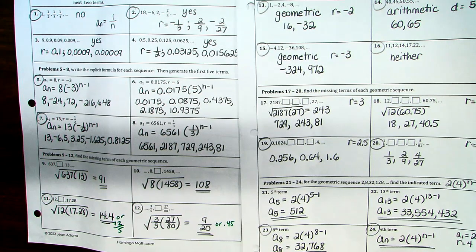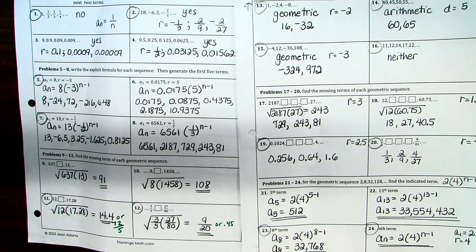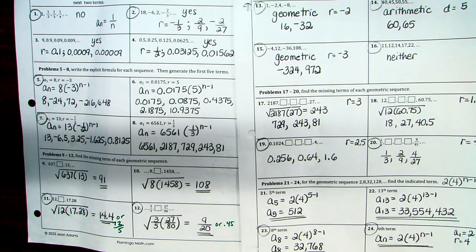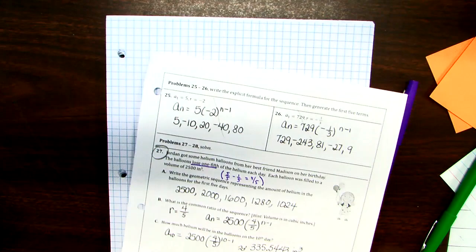27 is the last one. And I cannot fix it, but I will be putting it on Canvas.